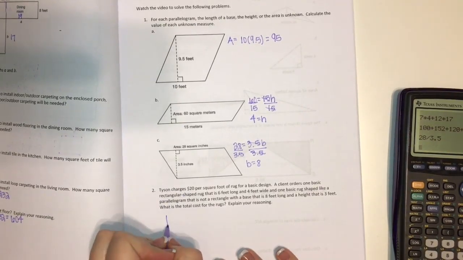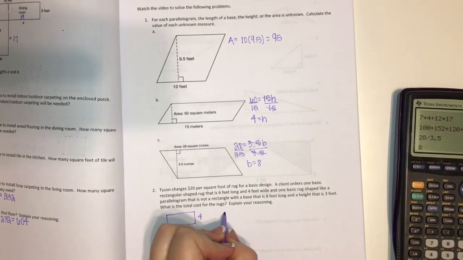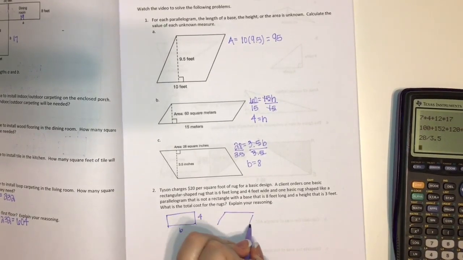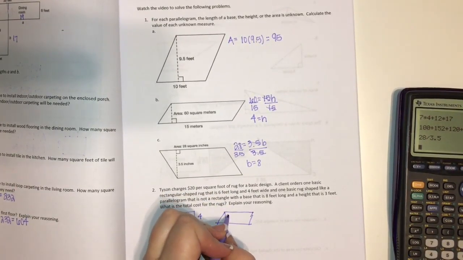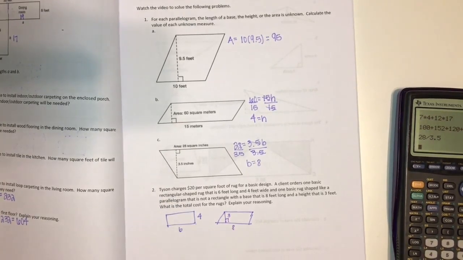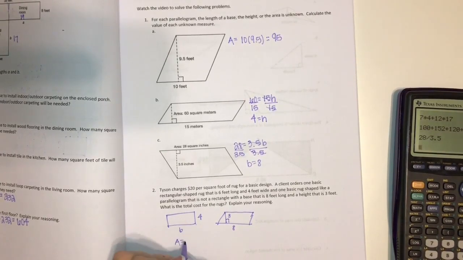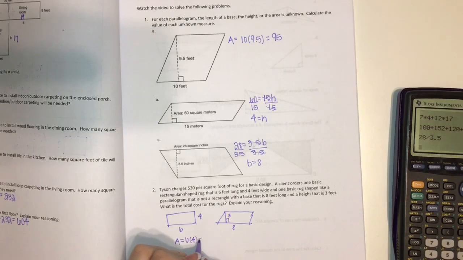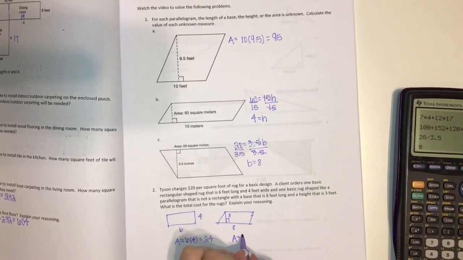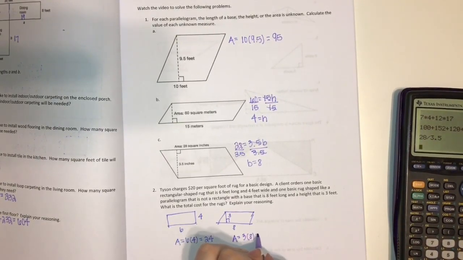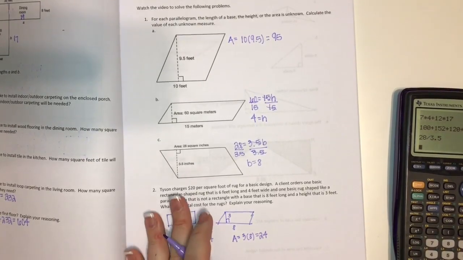So we've got a rectangle, 6 feet long, 4 feet wide, and then we have a parallelogram. It does not matter if this is perfect. It obviously is not. That's okay. We just want a basic idea of what it's going to look like. So how do we find the area of a rectangle? We're just going to multiply those together. So that equals 24. And how do we find the area of a parallelogram? Again, we just multiply them together. We also get 24. So both rugs have an area of 24 square feet.